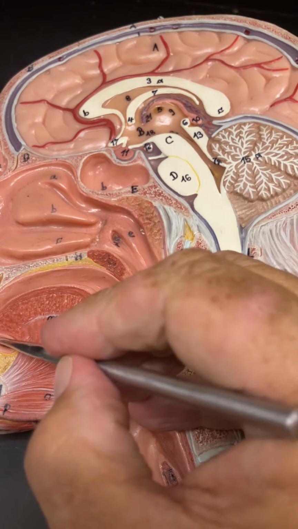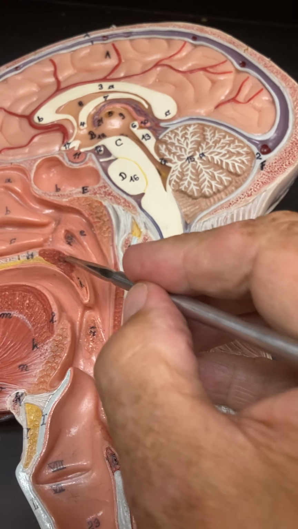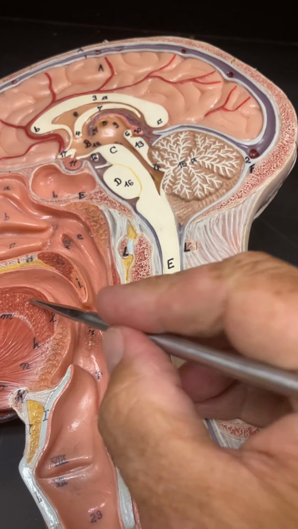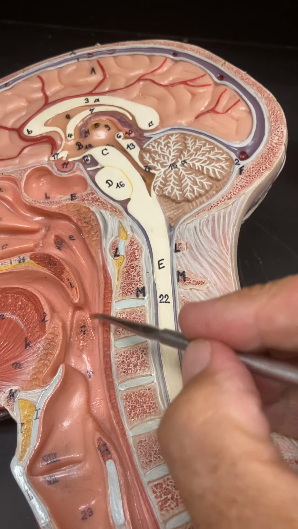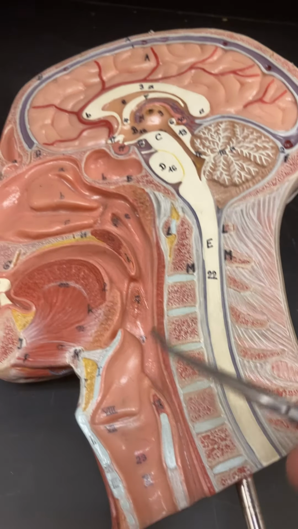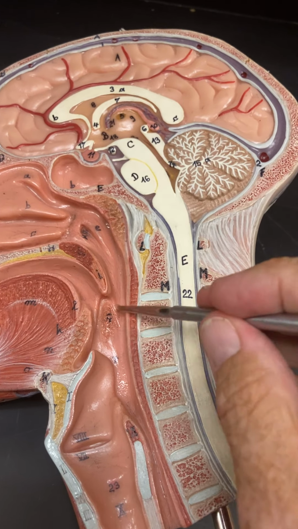Here's the tongue, as I said, very muscular. Hard palate, soft palate, uvula. Tongue with the lingual tonsil. Here's a palatine tonsil hanging off the palate. And then we got the pharynx.